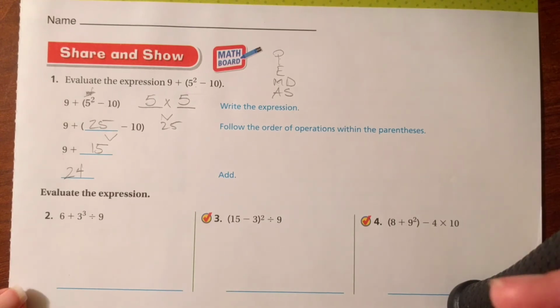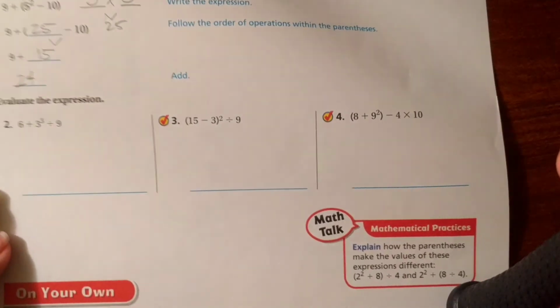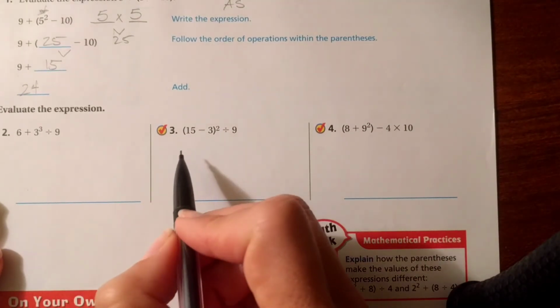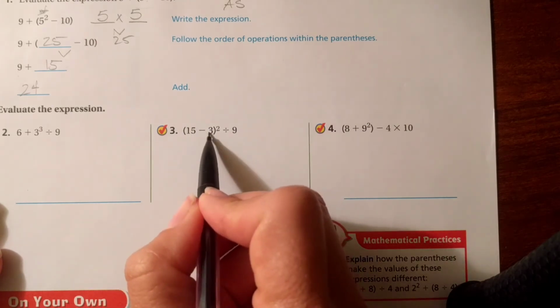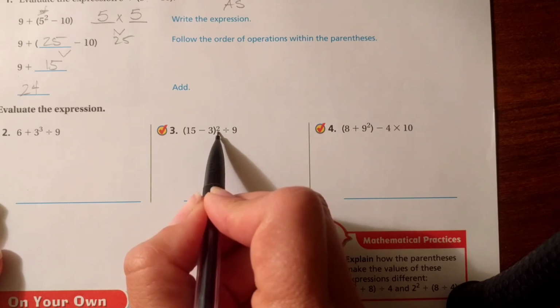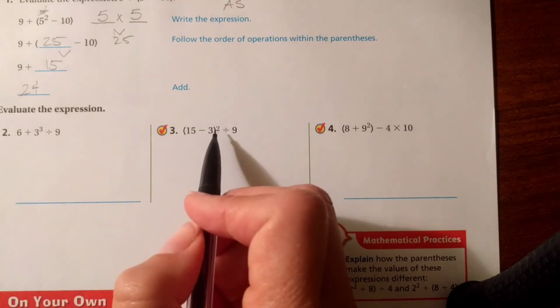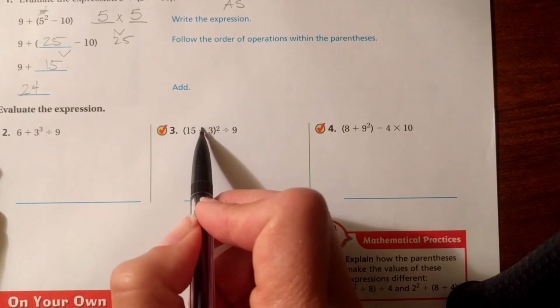Let's do this one here. Let's do number 3 here. This one's a little bit challenging. According to order of operations, we do the parentheses first. Notice the exponent is outside of the parentheses. That means that the power applies to whatever this together ends up being.